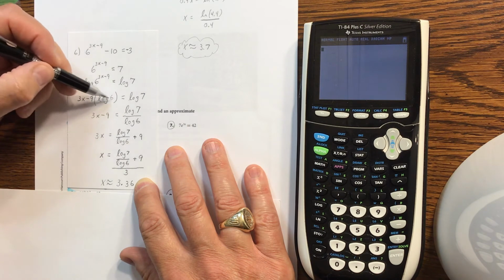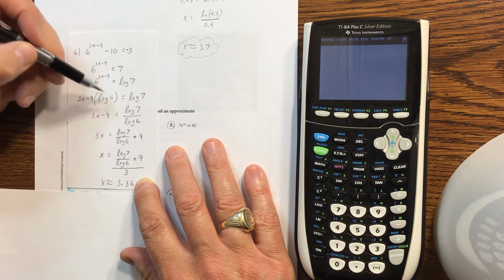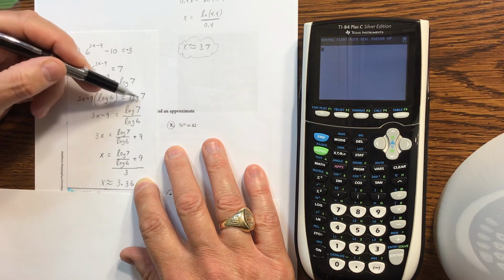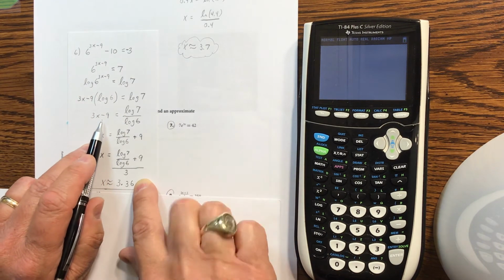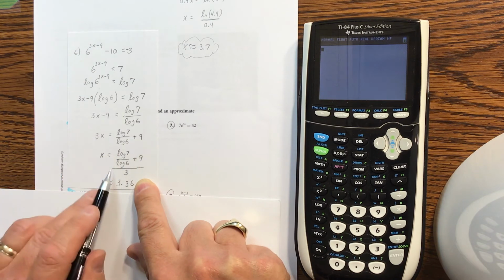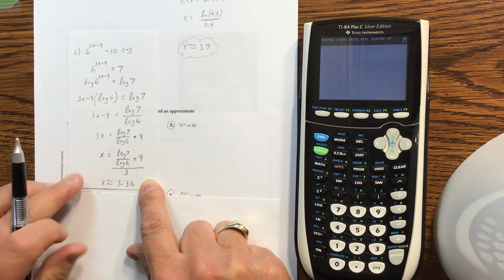Because if I divide this side by the log of 6, we'll just be left with 3x minus 9. And then since we divided the left side by the log of 6, we have to divide the right side by the log of 6. Then the next thing we do, it's all algebra after this: add 9 to both sides, and then divide both sides by 3, and you get 3.36.